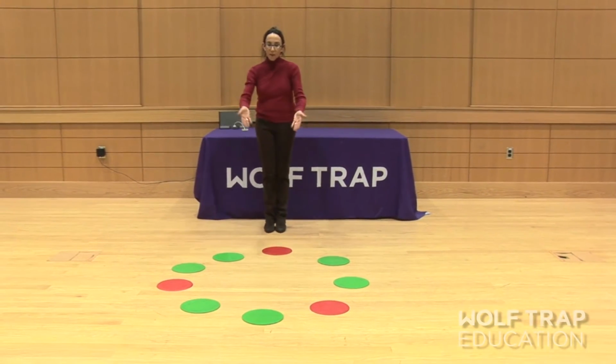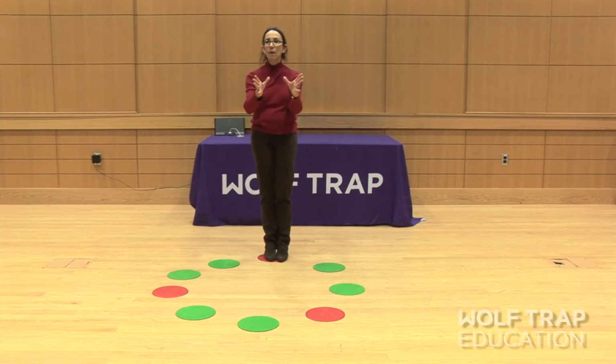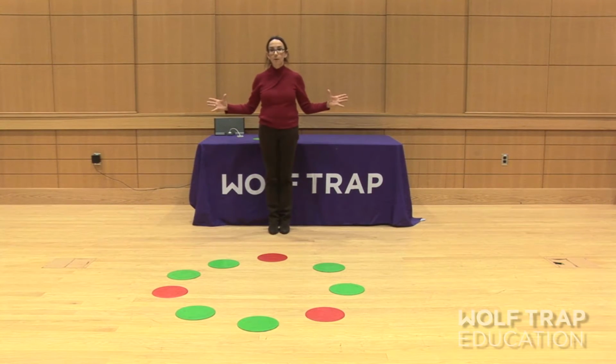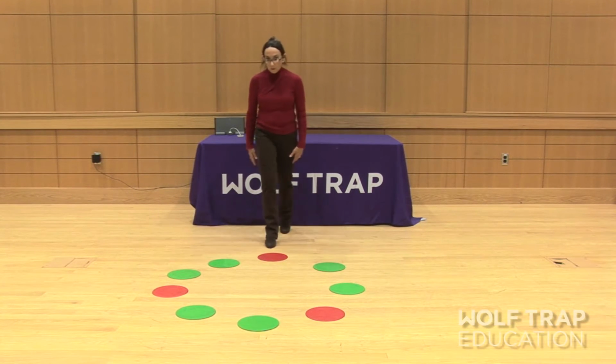So this marks the center of my circle, and we are dancing, traveling into the center of the circle and traveling away from the circle in a typical circle dance. This enables the children to not crash into each other when they get into the center, for classroom management.